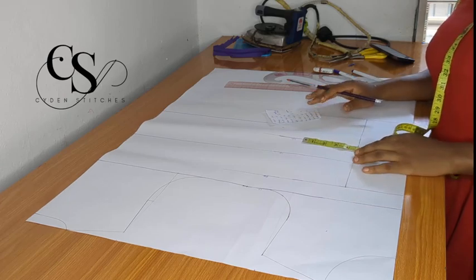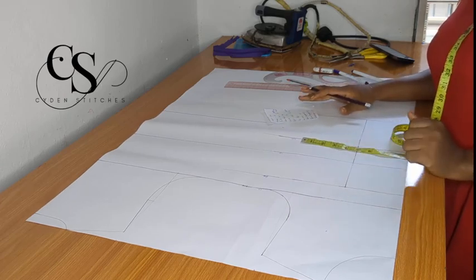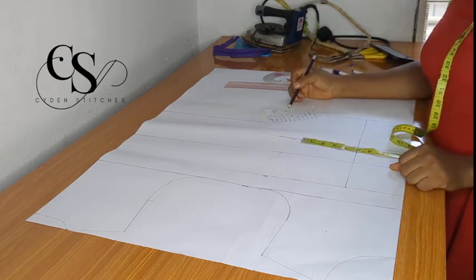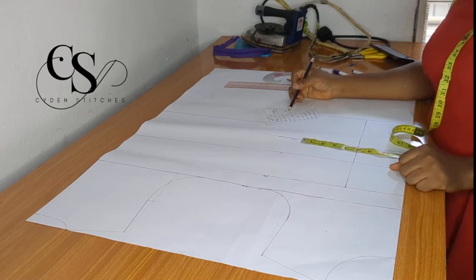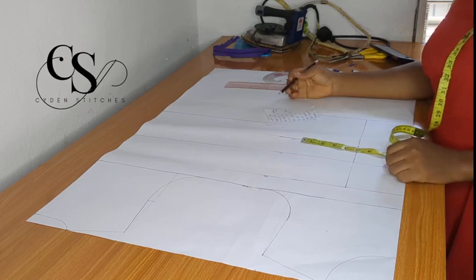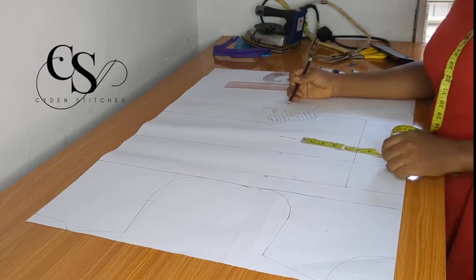Then for the hip circumference, we are dividing it into the across bone and the front hip. For the front, I'm working with the hip circumference 45. We measure the across bone to be 24. Whatever is left, you subtract the across bone from the hip circumference, will be the front part. So 45 minus 24 for the across bone, I have 21.